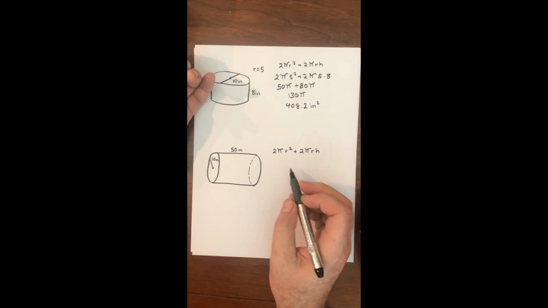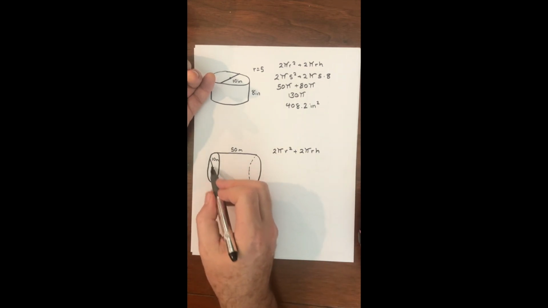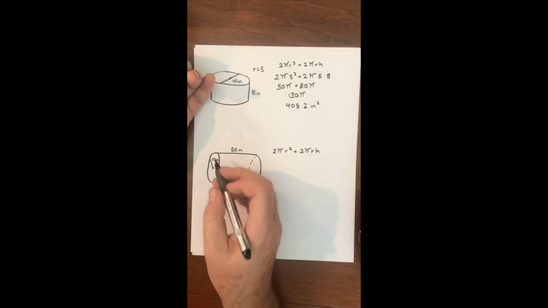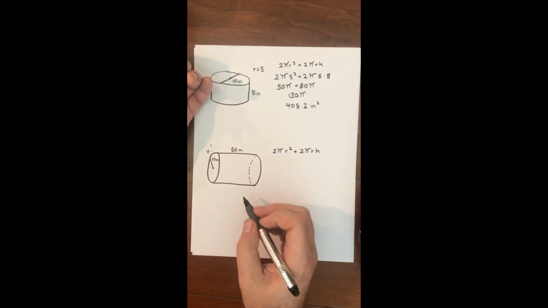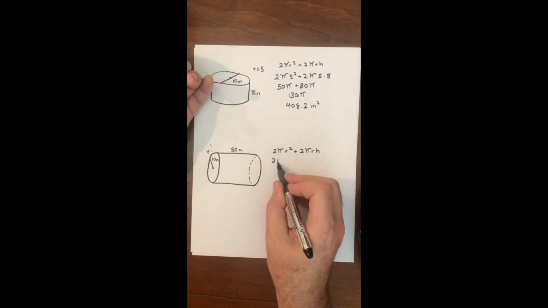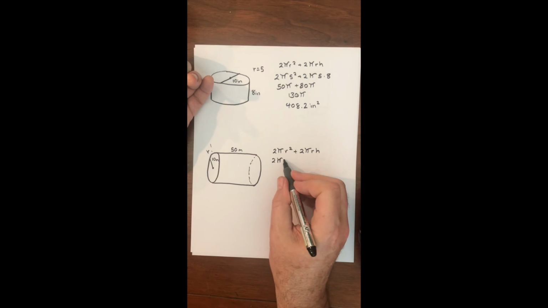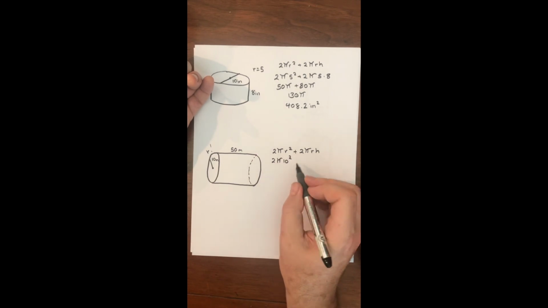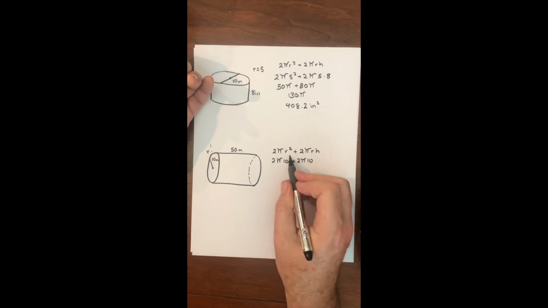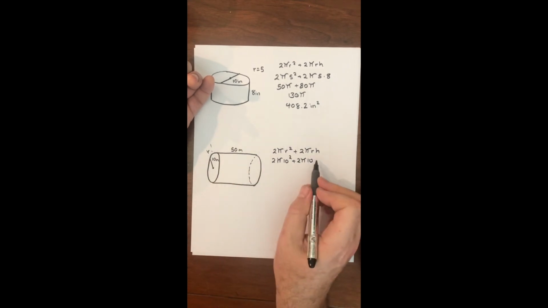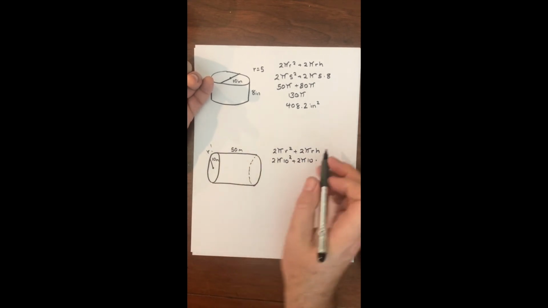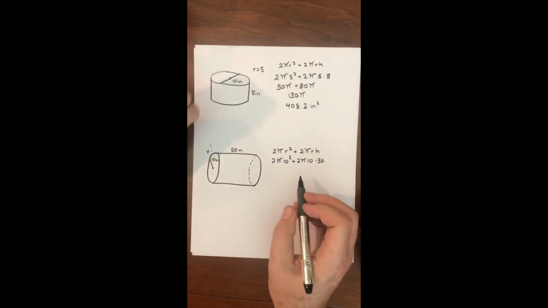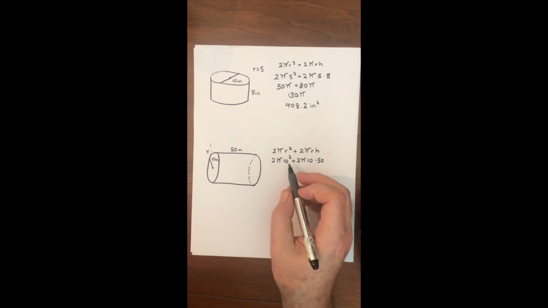Okay, so here we go. First thing you need to check, did we get a diameter or a radius? We got the radius, so we're happy. So we're going to do 2 times pi times the radius, which was 10, squared. I'm going to basically copy that again. 2 pi 10. Instead of a square, I'm going to multiply it by the height right here, which looks like a length that time. Okay, and now I'm going to simplify.